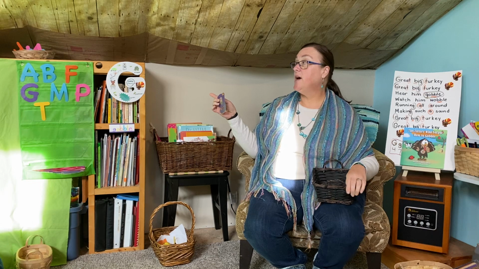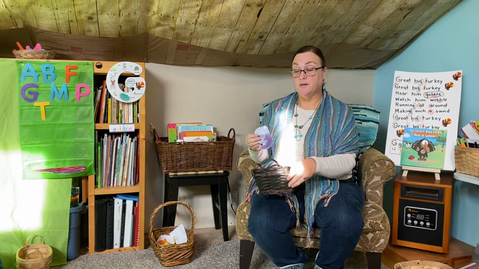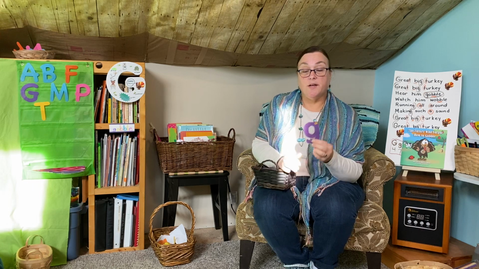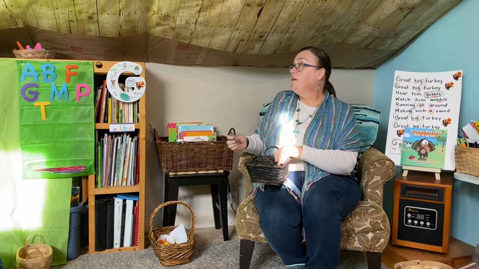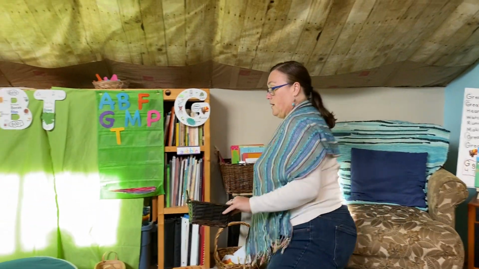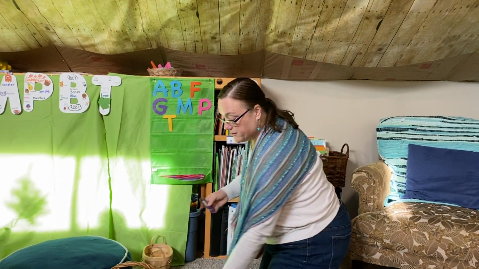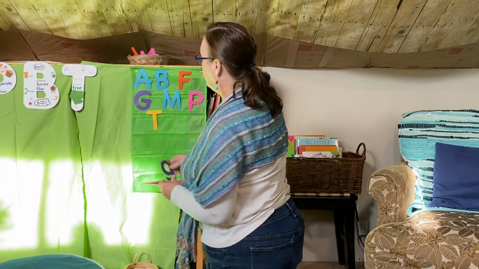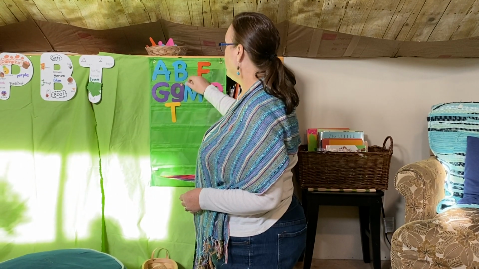Now, my felt letter set that I use in my pocket chart only came in uppercase. So what I did was I went online, and you can go so many different places online and find places that you can print out and cut out the lowercase letters. You can start playing all kinds of matching games with them.